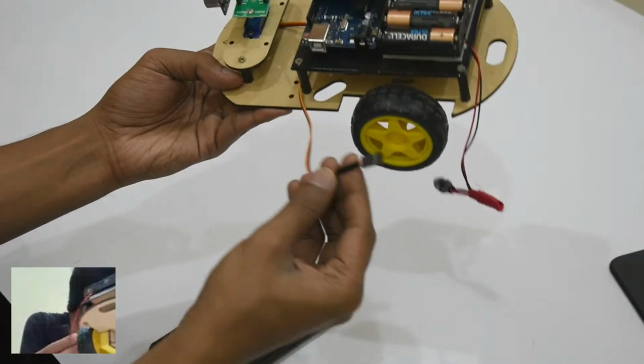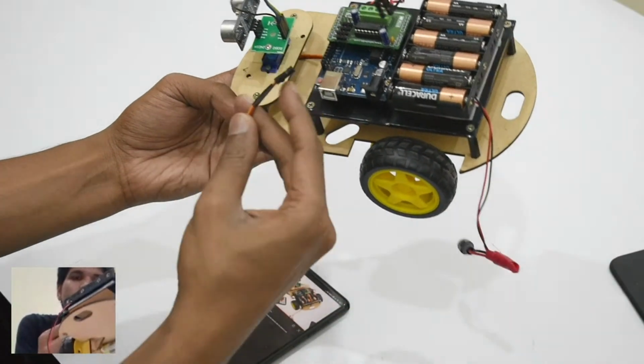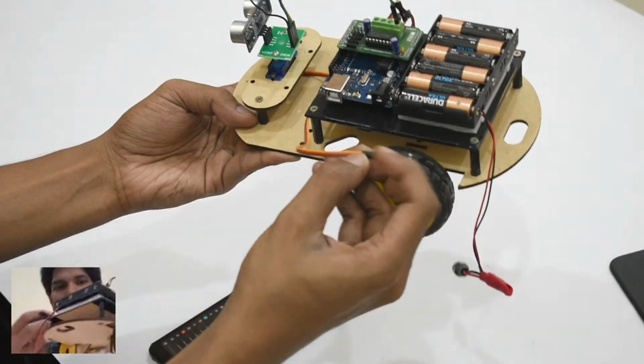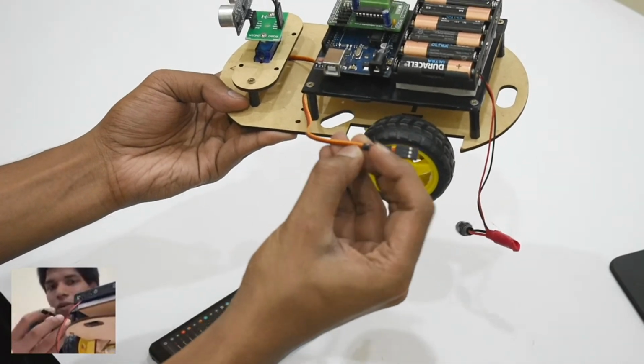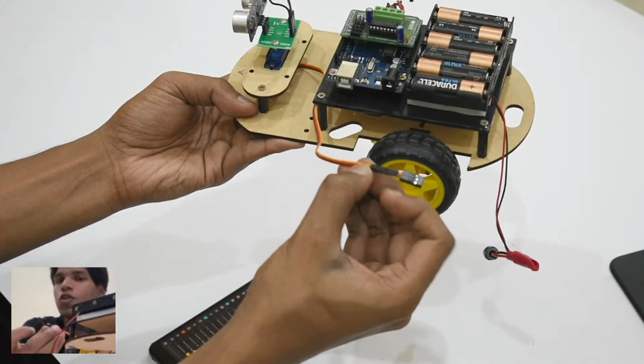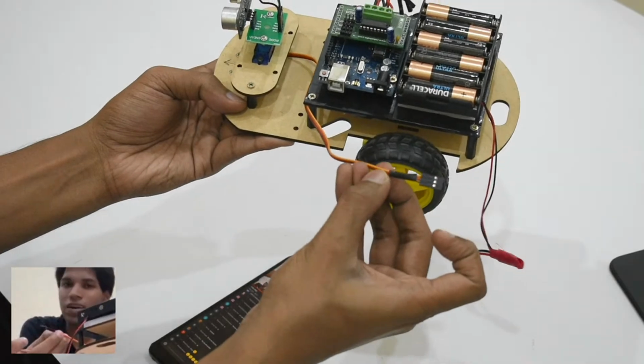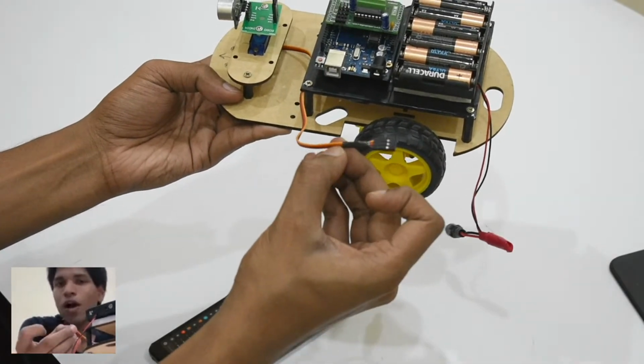Here the servo motor has 3 pins. The wires are always colored, so you have the red wire that is always the positive supply, the yellow wire that is always the data pin, and the black wire that is the ground pin.